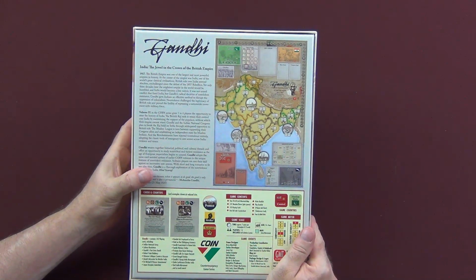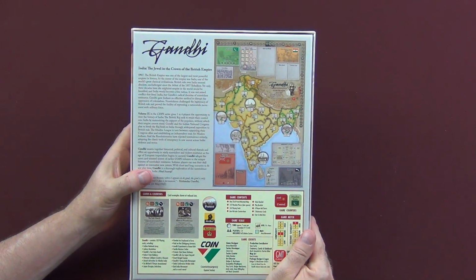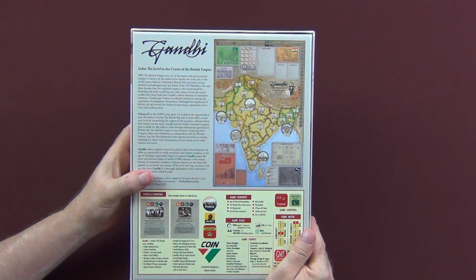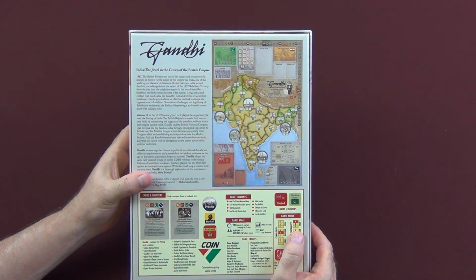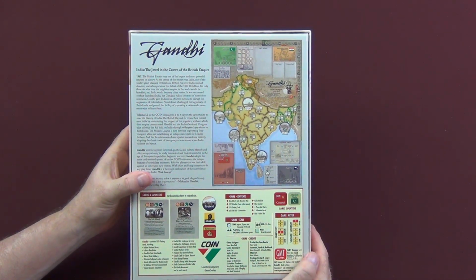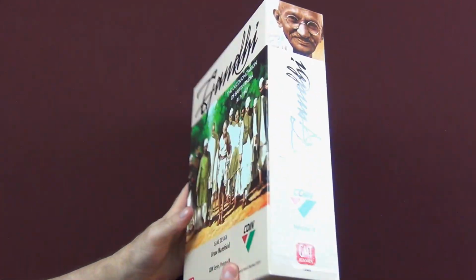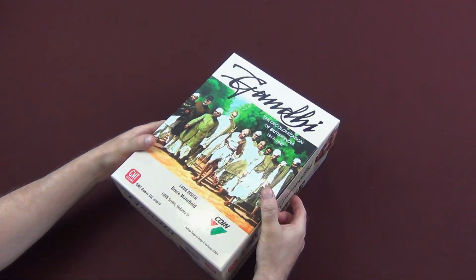It comes with a 22 by 34 inch mounted map, 137 wooden pieces, 103 playing cards, 1 full color counter sheet, rulebook, playbook, 4 player aid charts, 2 reference cards, and 4 6-sided dice. It is rated 9 for solitaire and 5 for complexity. And we'll take a look inside the box, the big 3-inch box that it comes in, and it is heavy. Take a look inside and see what you get.